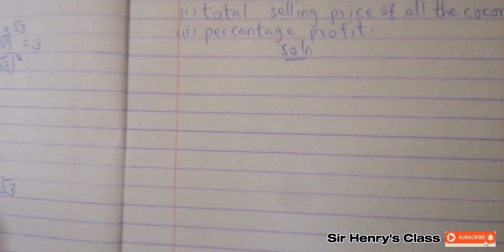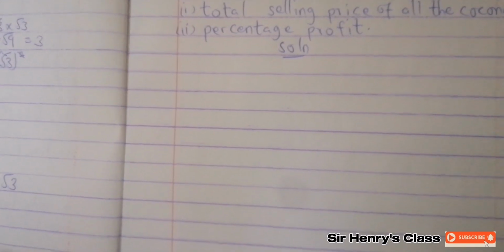Because the question said he has grouped them 3, 3, 3, 3, 3. So how many groups of the 300 am I going to buy? Or if I am to pack 3, 3, 3, 3, 3 in boxes, how many boxes will completely be filled or will contain 3 of the coconut, as it was said in the question?